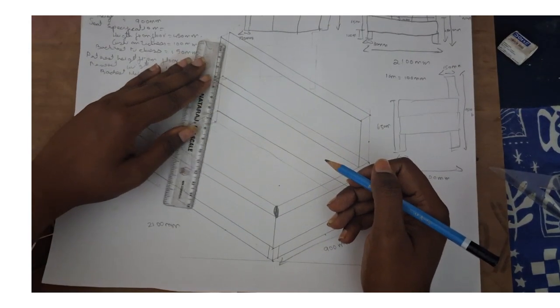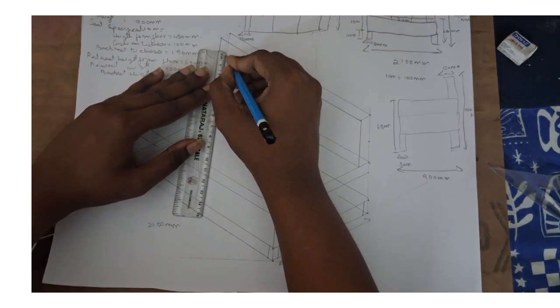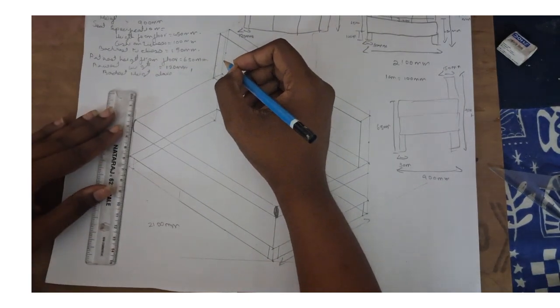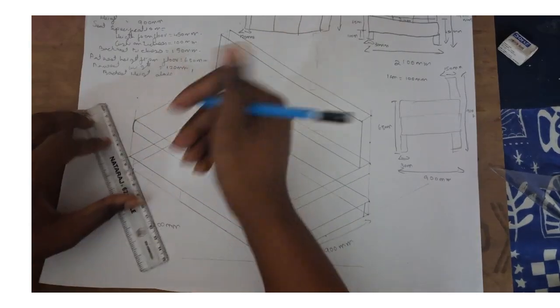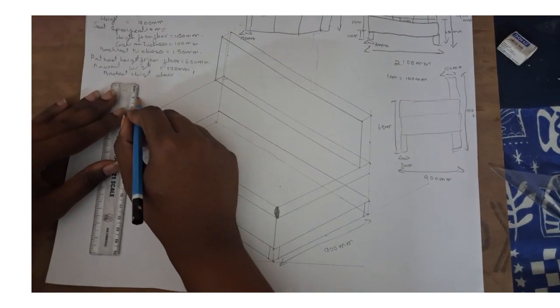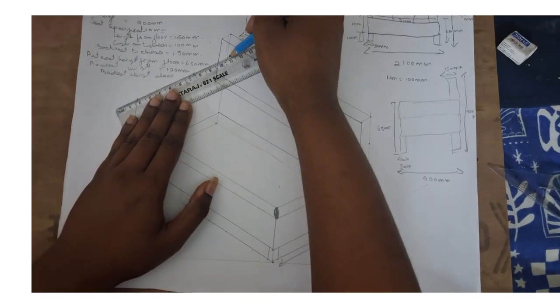Same way, even from here to here I am going to mark 6.5, and then 6.5. So let me connect this line.